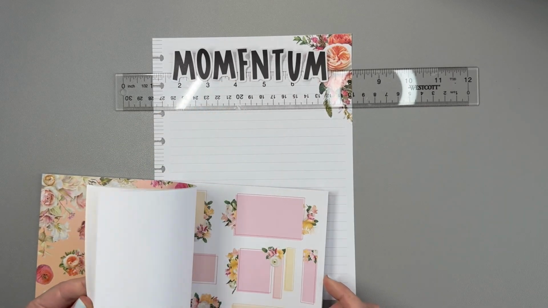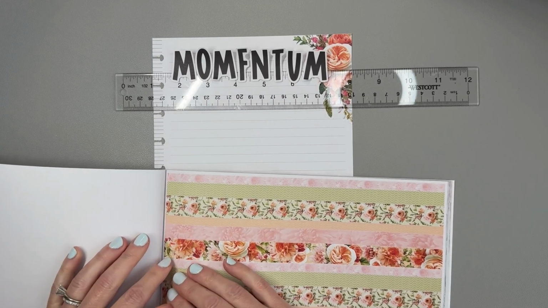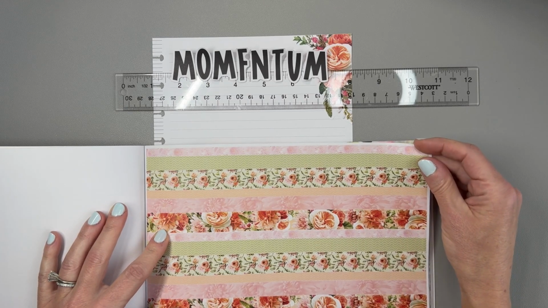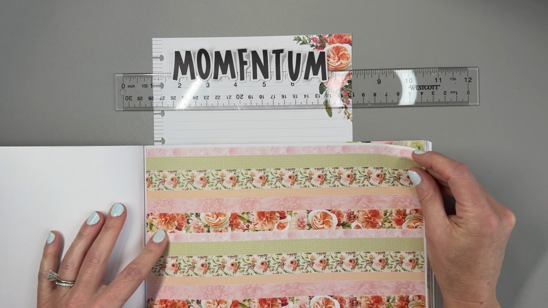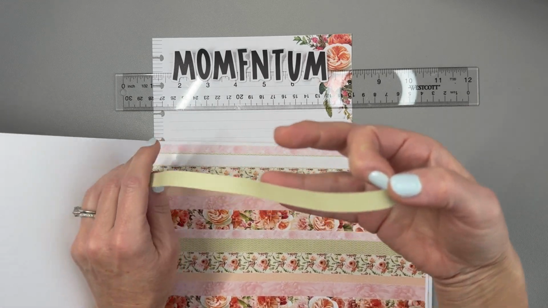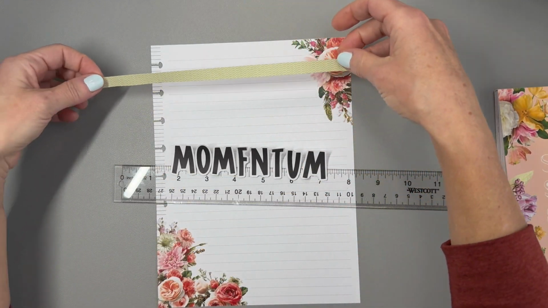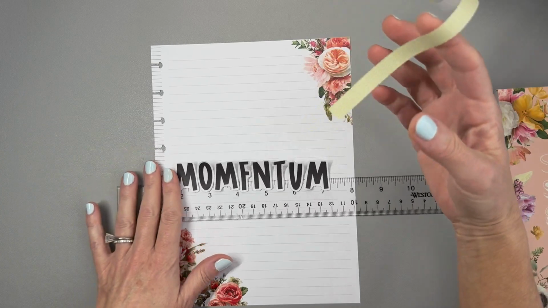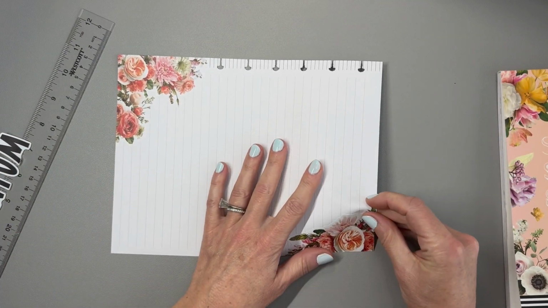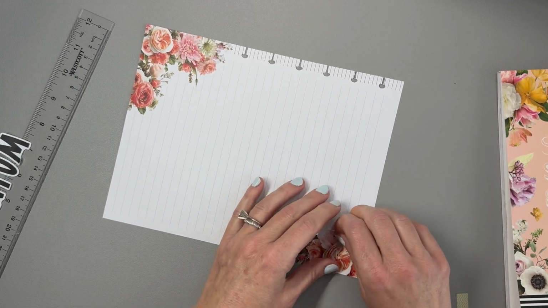I'm debating if we want to put one of these fun strips of washi maybe through the middle. I think that would be really pretty. I kind of like this green one. So I think before we put that word down, let's take this sticker strip here, and I'm going to, let me see if I can lift this up, and we can put that strip kind of underneath here.